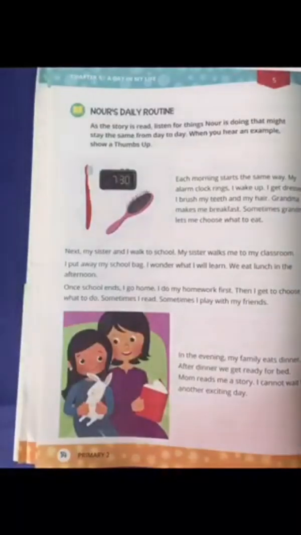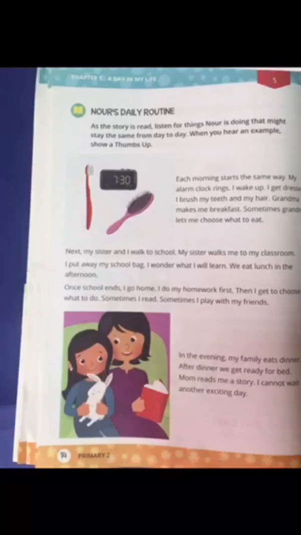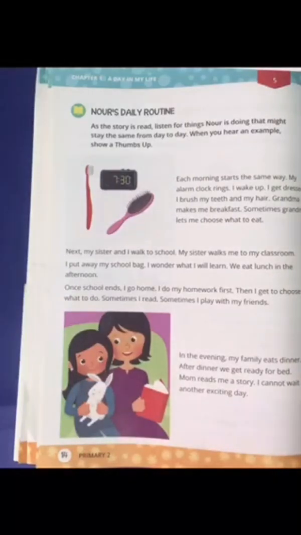Now we'll talk about daily routine. What do you know about daily routine? Daily routines are actions that happen every day without change. They are the same from day to day. Like what? You get up at 6 o'clock, wash your face, brush your teeth, and go to school. This is an example of daily routine.